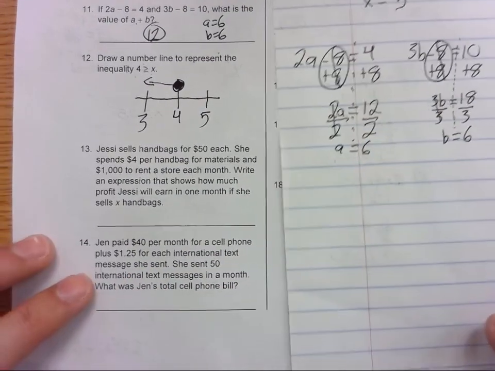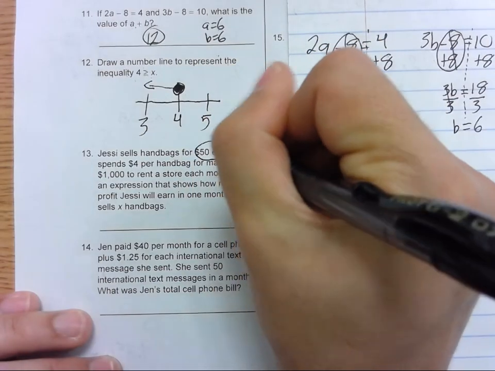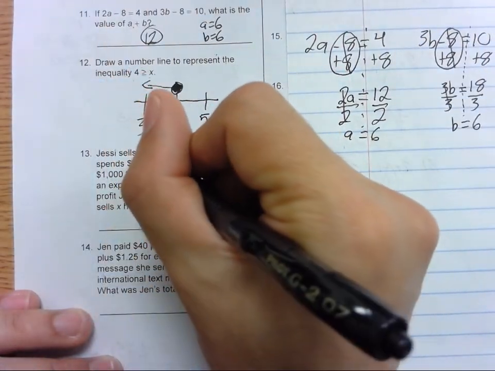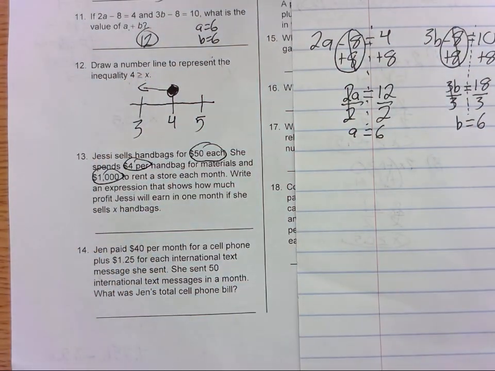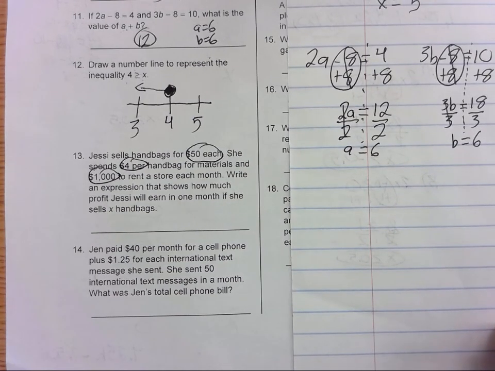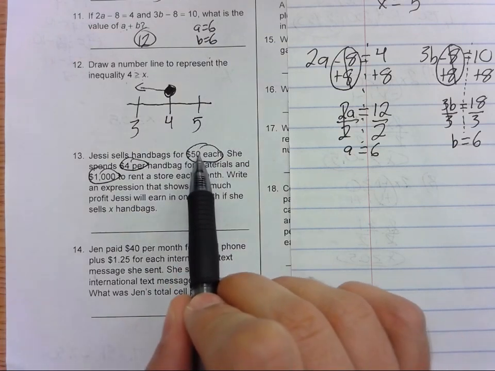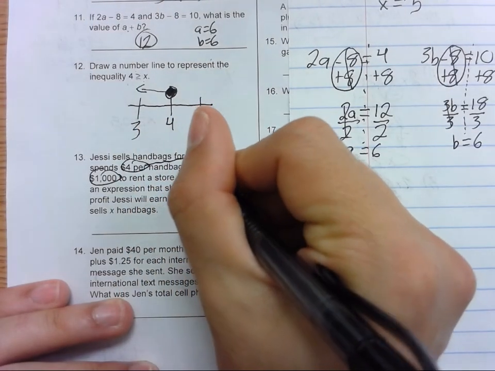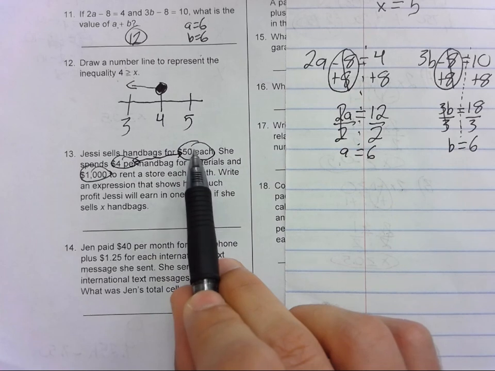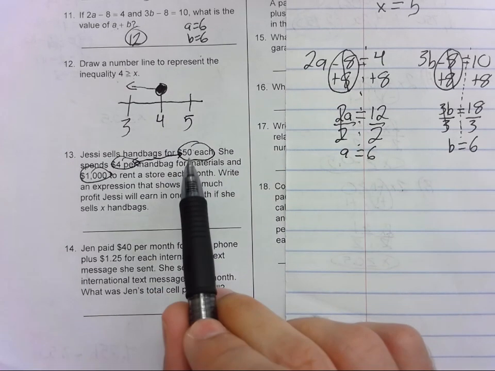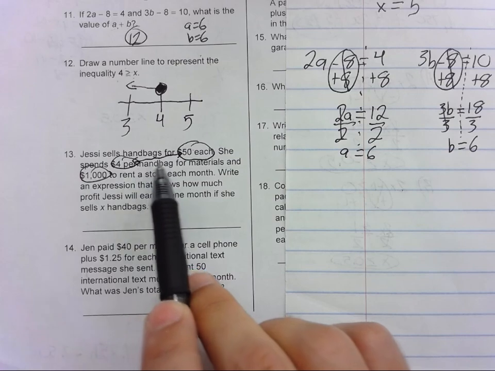On to 13. Jessie sells handbags for 50 each. She spends this much per handbag for materials and this much to run a store each month. Write an expression that shows how much profit Jessie will earn in 1 month if she sells x handbags. Okay, so she sells bags for $50 each, but here's the important thing. She makes $50 for each bag. So 1 bag is 50, 2 bags is 100. Pretty straightforward. However, she spends $4 per handbag for materials.